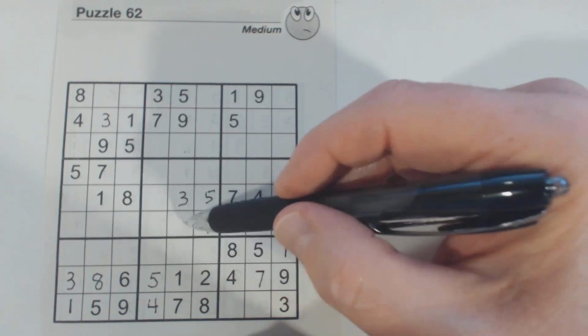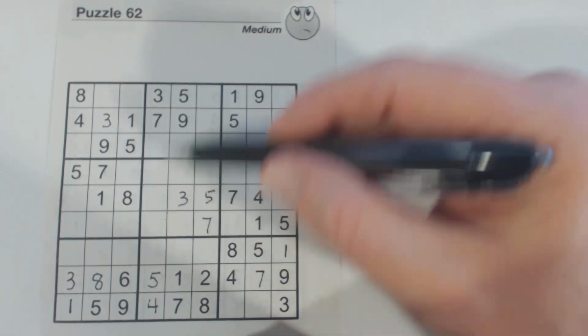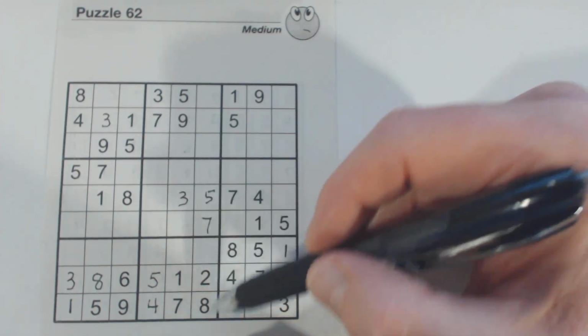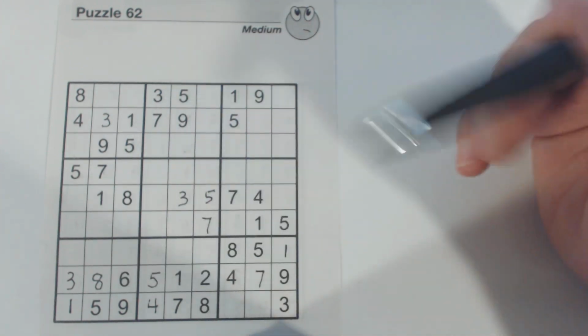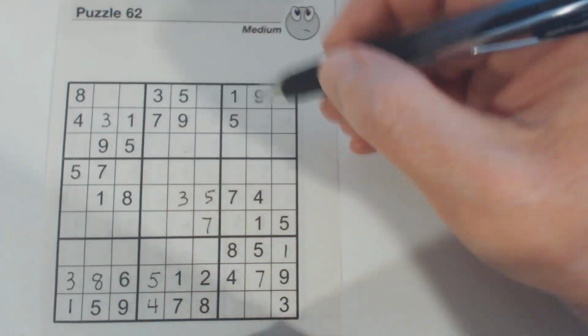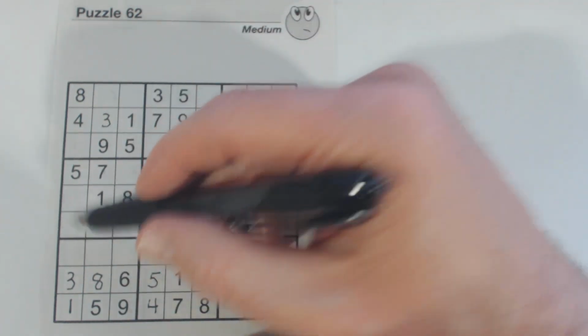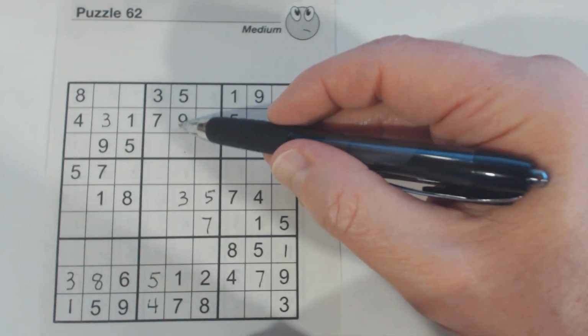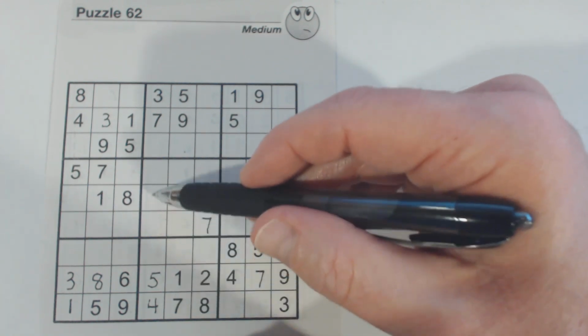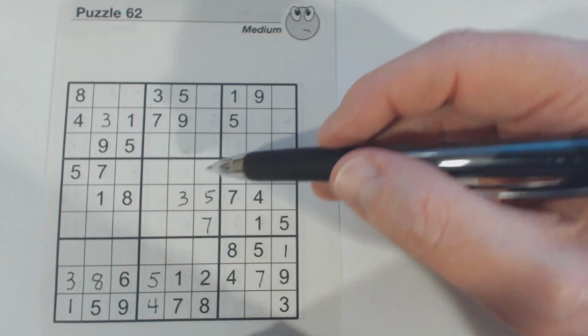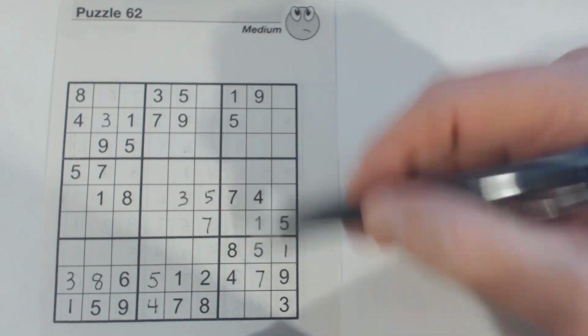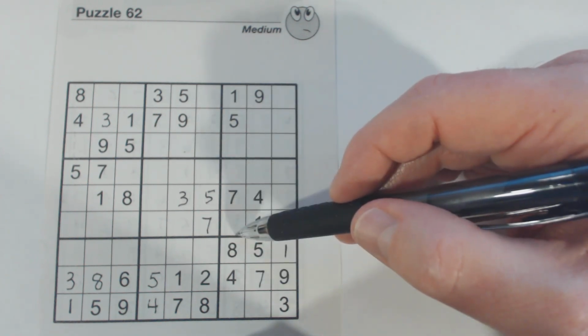So that means one of these two is an 8, so you got 8s, an 8 here, an 8 here. 8. Okay, 9s. 9, 9, 9. One of those is a 9. 9. One of those is a 9.